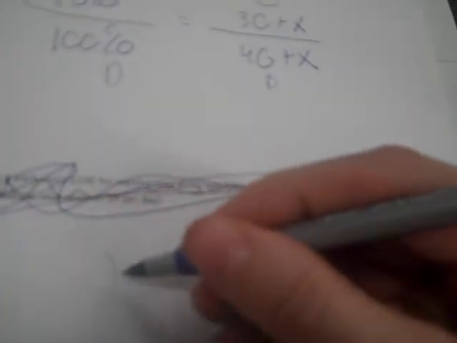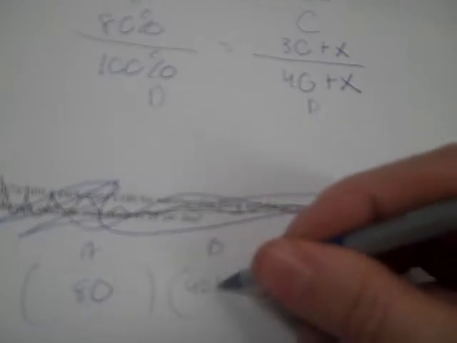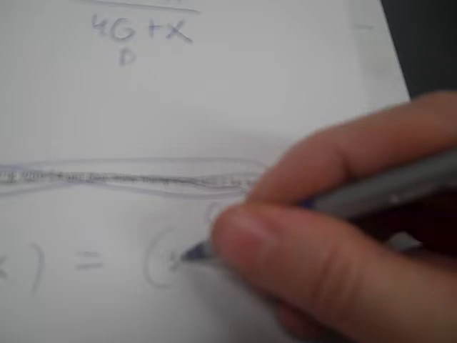Okay, so I just two lines means A, B, C, D. A times B is always equal to C times D in a proportion. So A is 80, B is 40 plus 1x. Okay, C is 30 plus 1x and 100. So that's 3200 plus 80x.